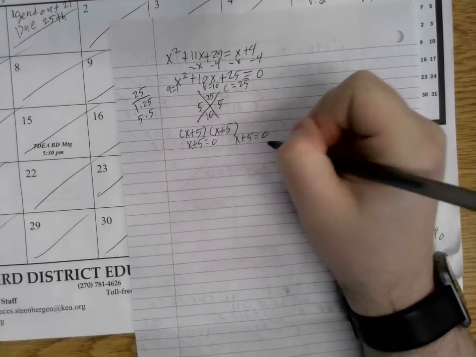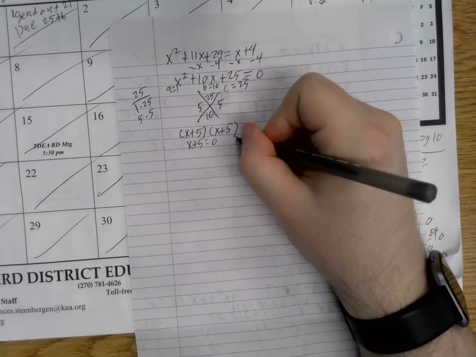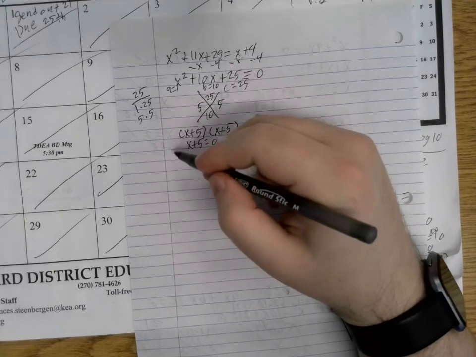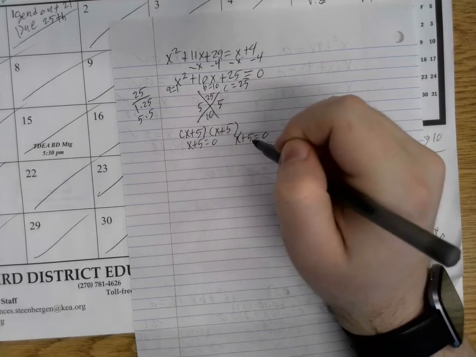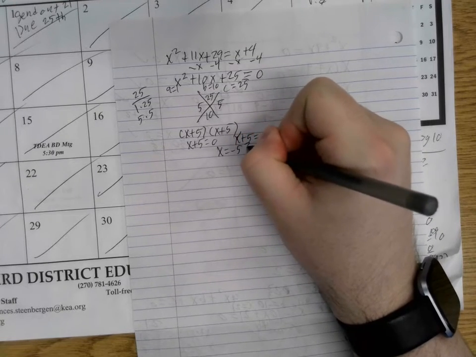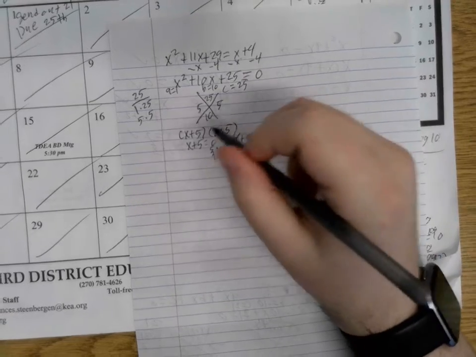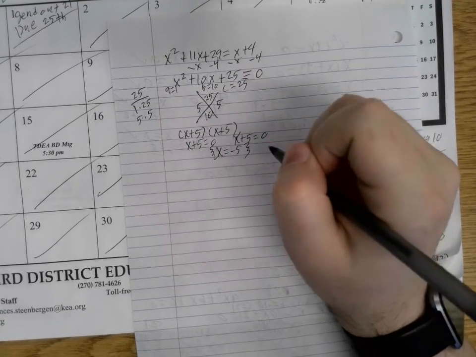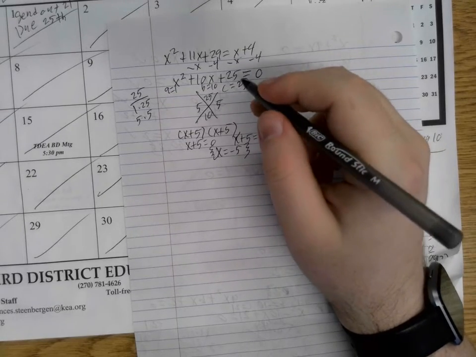Y'all, mathematicians are lazy. You need to be lazy about this. There is no sense in setting up these two equations and solving them both, because they are both going to give you x equals negative 5, and that's your solution set. Don't waste time doing extra work. Save your energy for the problems that need more brain power.